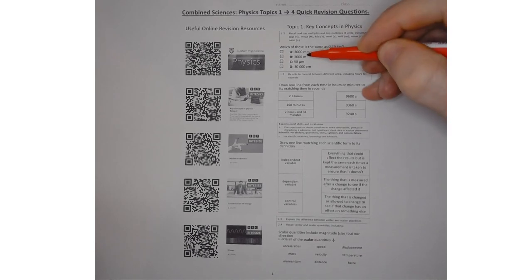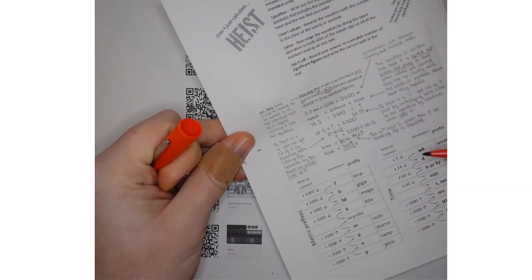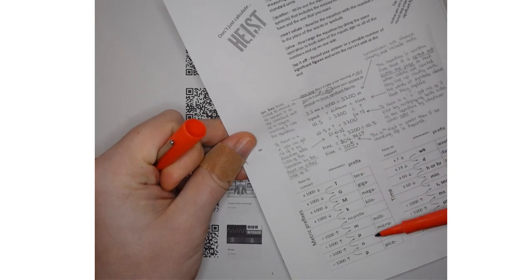Okay, in the first question, we've got a measurement in kilometres that we're looking to convert into one of the units that will match the options given. This is where our handy conversion chart on the back of our booklet is going to come in useful. This table you won't be given in exams. Do make the effort to memorise it.